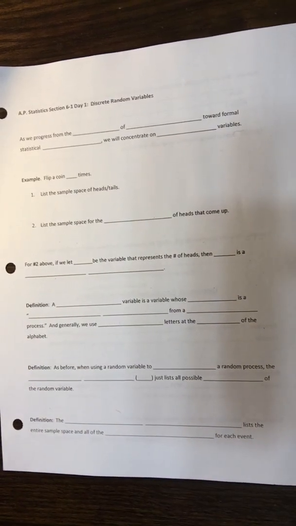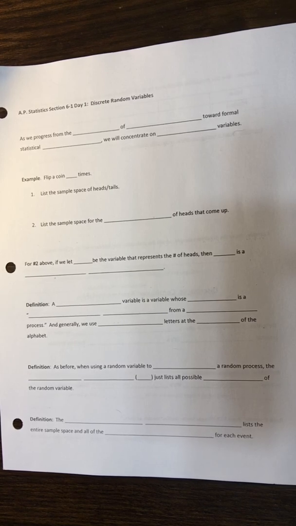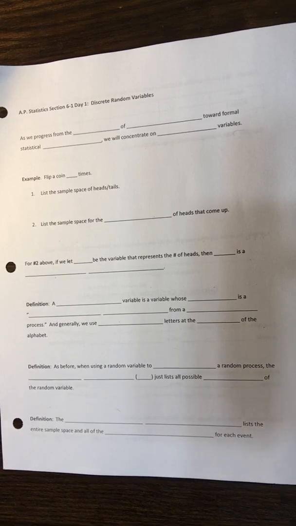All right, guys, here we go with chapter 6. Moving right along. Section 6.1. I think a lot of this is going to feel kind of familiar to you. We're going to describe something called random variables.